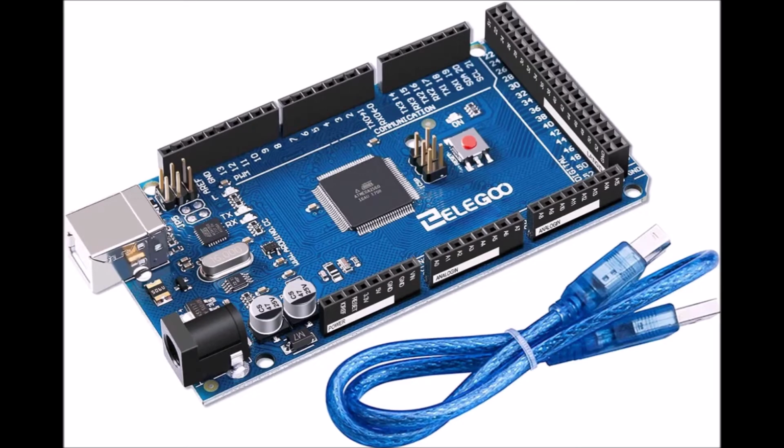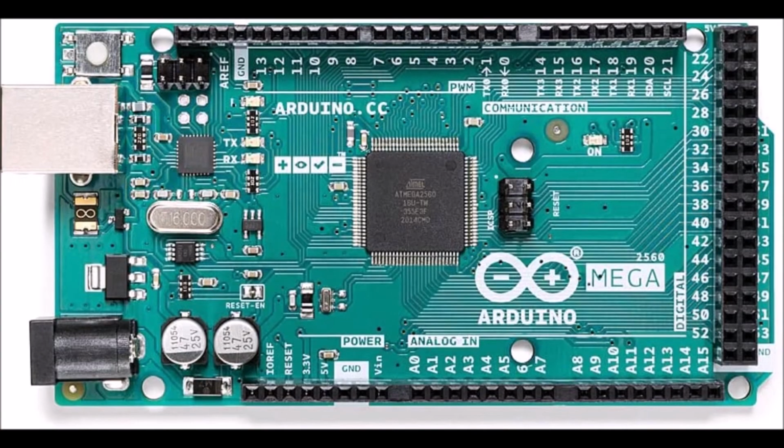The board that I will be using in this video is one of the more powerful options, which is the Mega R3 board from Elegoo. You can also buy this board directly from Arduino themselves, but the Elegoo Mega R3 board is currently $21 on Amazon, while the same board from the Arduino company is more than twice that price at over $48 on Amazon.